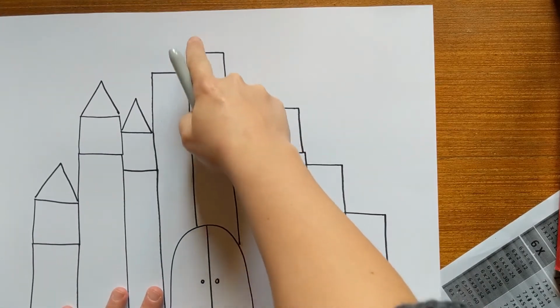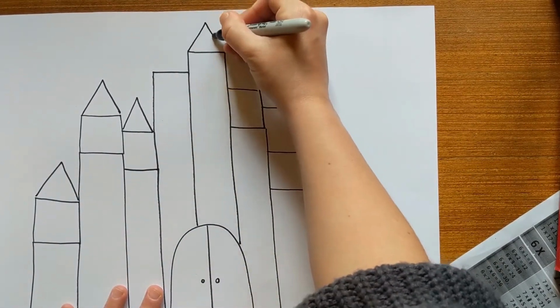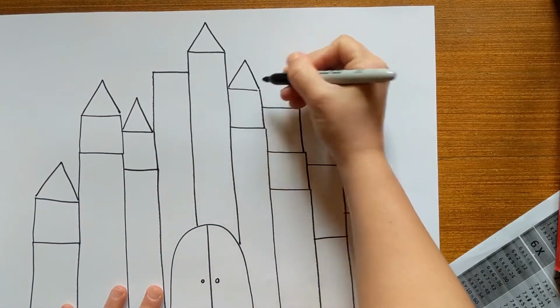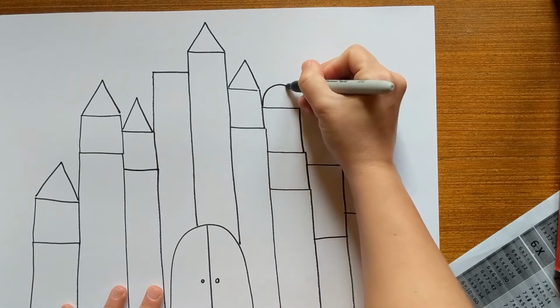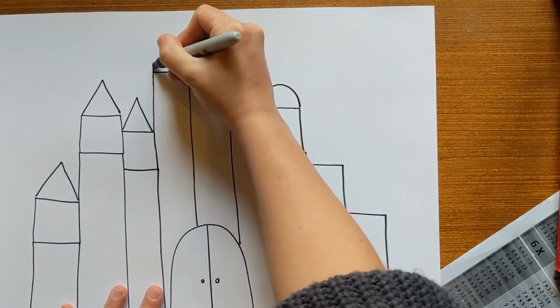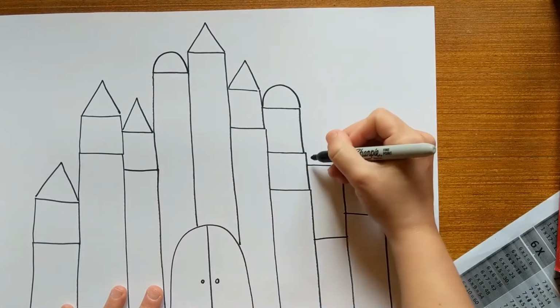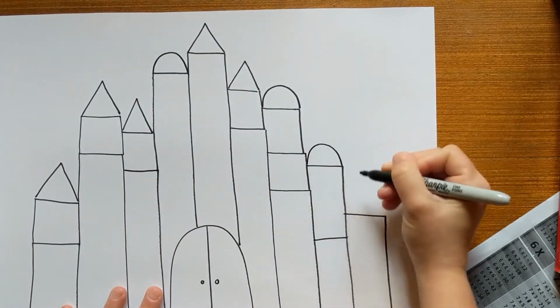And on top of these, I'm going to do triangles again. Might even do some half circles, some semicircles just like Mary has.